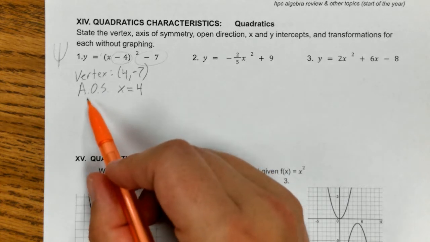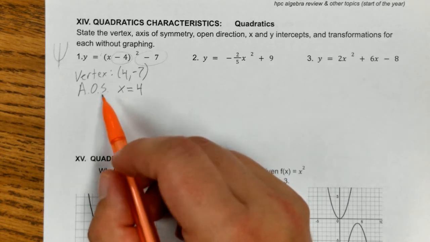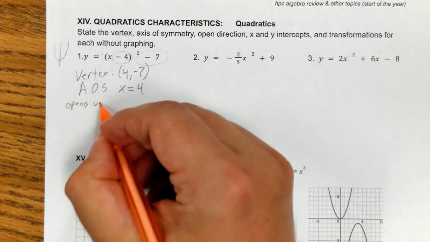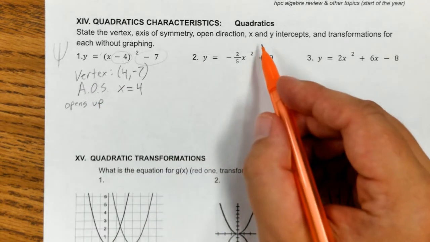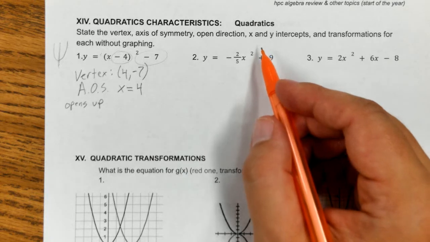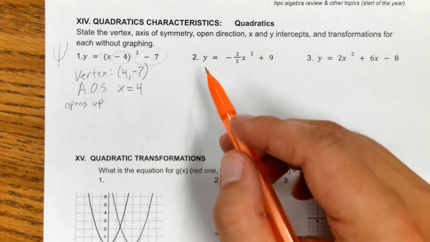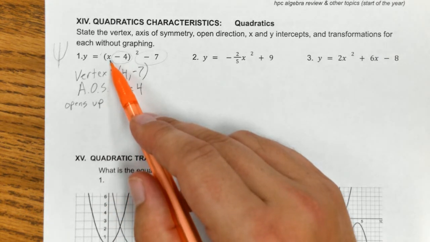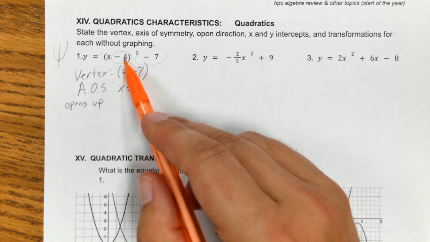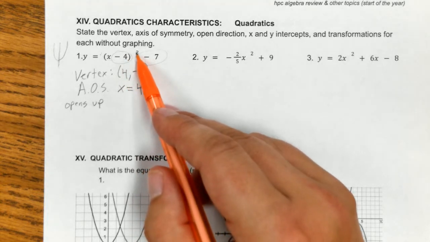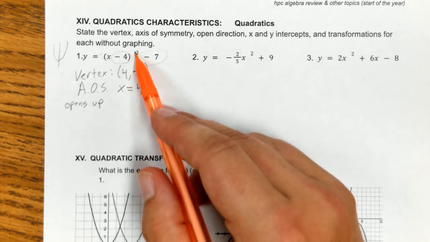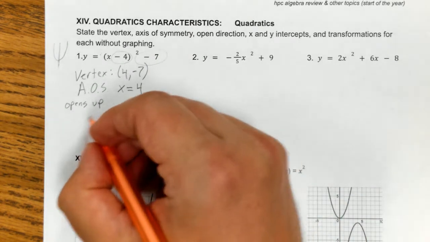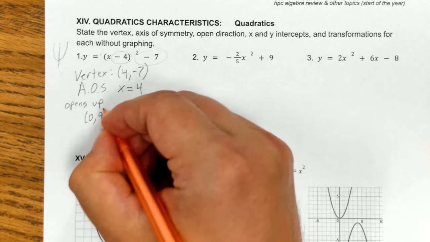And then after the axis of symmetry, let's go to the direction that it opens. It's going to open up because it's positive. And then for the x and y intercepts, that's like the previous video we just did, where you substitute in a 0 for x, substitute in a 0 for y, and solve. So first, if I substitute in a 0 for x, I would get -4. -4 squared is +16, and 16 minus 7 is 9. So I know that I'm going to have a y-intercept of 0, 9.